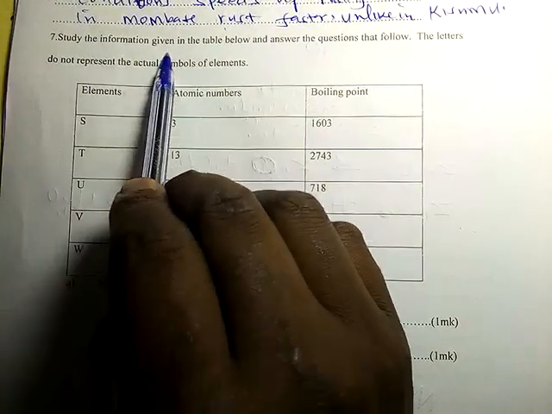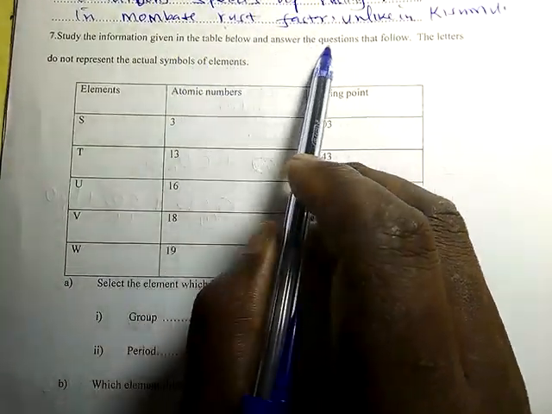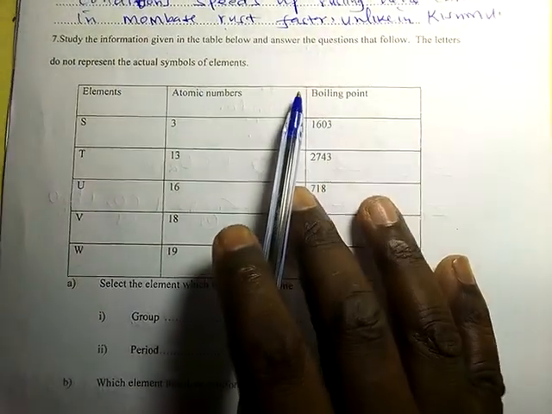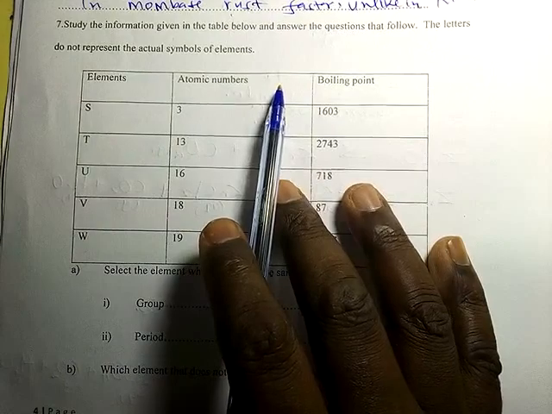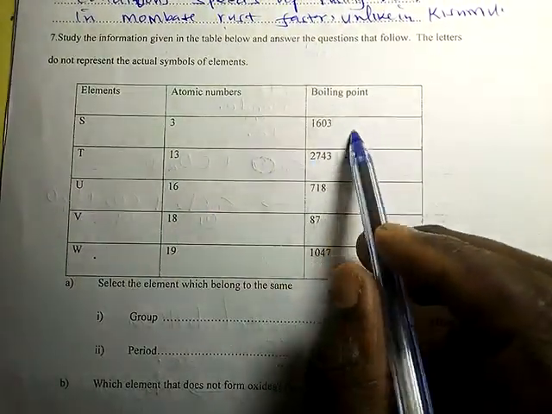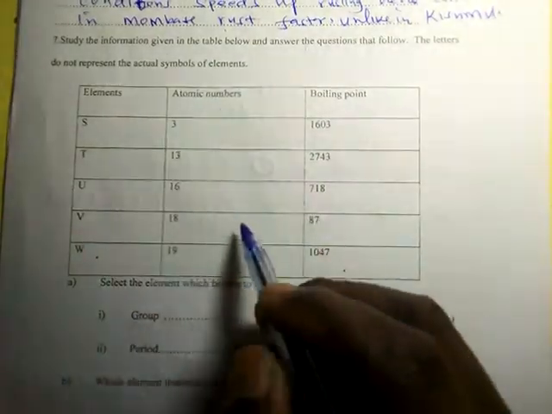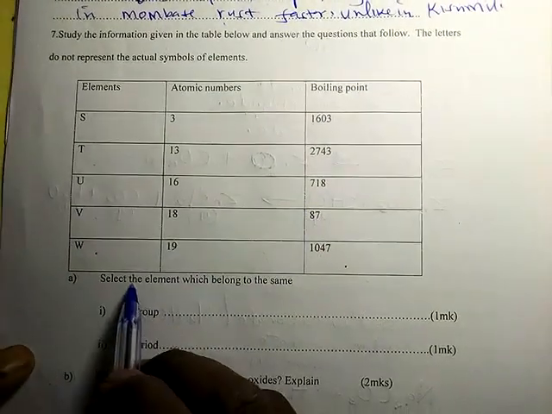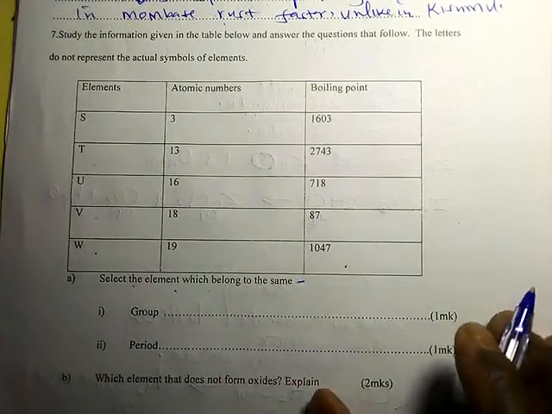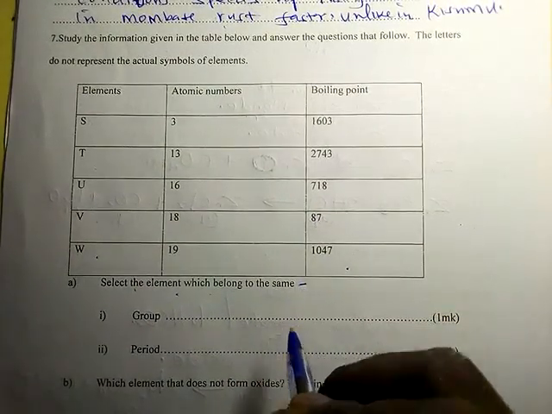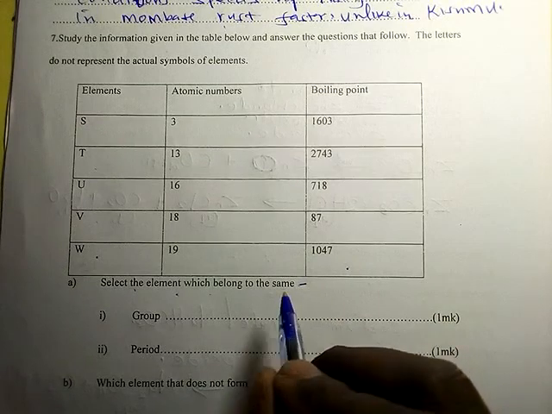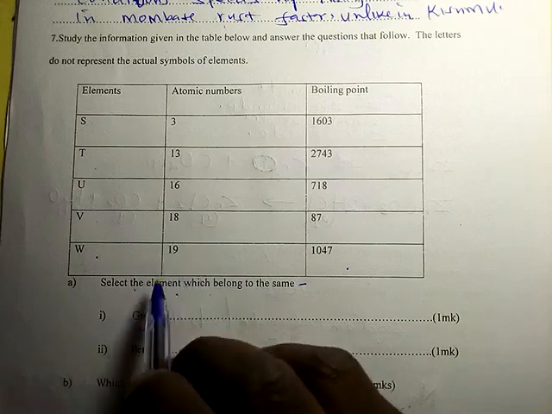Study the information given in the table below and answer the questions that follow. The letters do not represent the actual symbols of the elements. So we have elements S, T, U, V, W, with boiling points and atomic numbers. Select the elements which belong to the same group. So you cannot select if you don't know the electron configuration. The first thing you must do is to write the electron configuration of each of these elements.